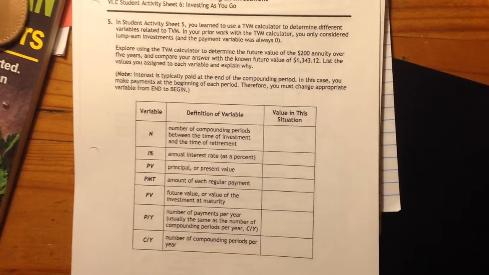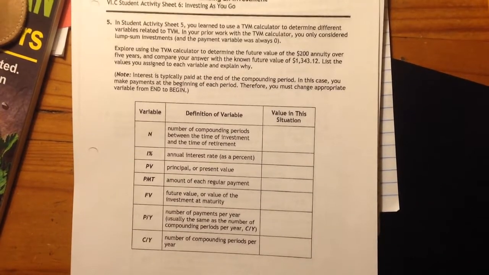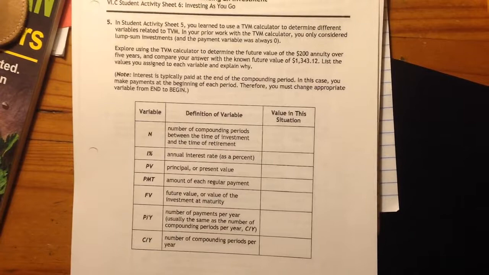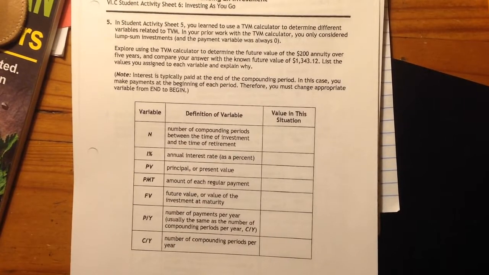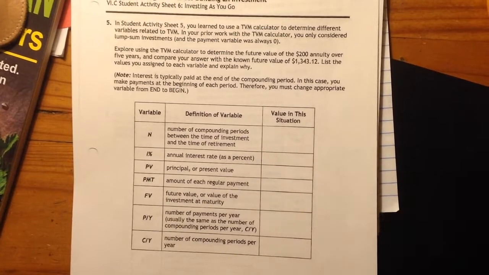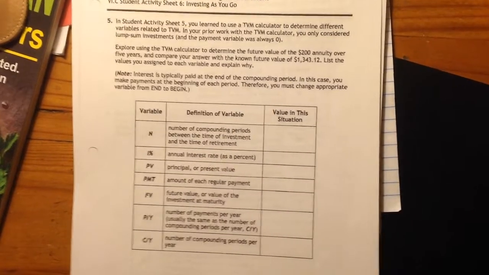All right. We're going to skip over number 4. We're going to go straight to number 5. Number 5 says, in student activity sheet 5, you learn to use a TVM calculator to determine different variables related to TVM, the time value of money. Now, we were using the website grunderware.com to do our TVM calculations. And Grunderware is wonderful for what we've done in the past, but it's not going to work very well today.